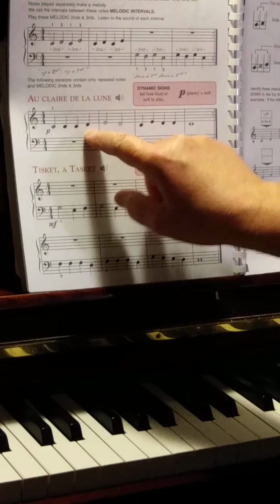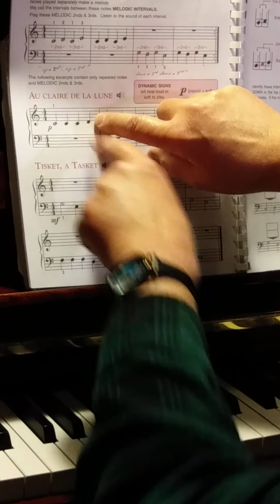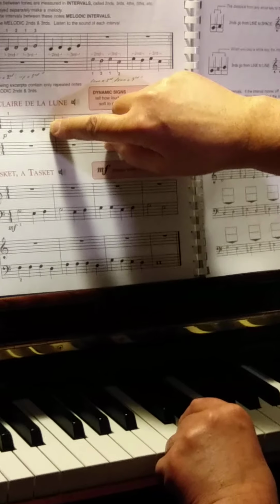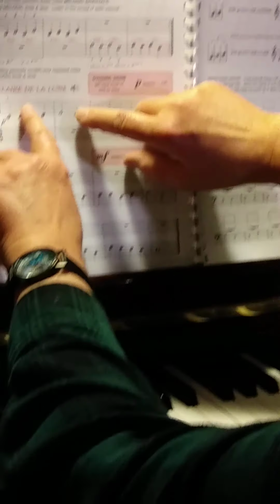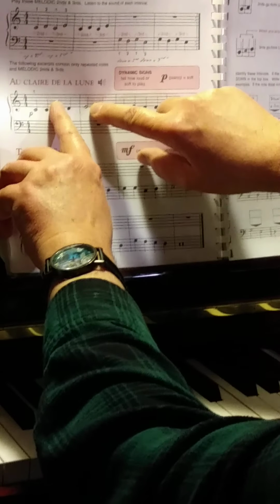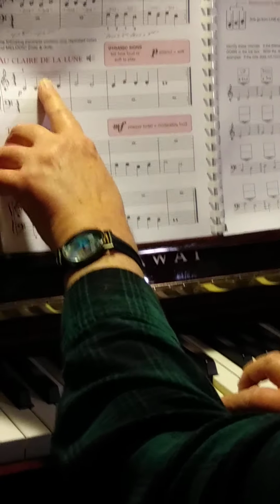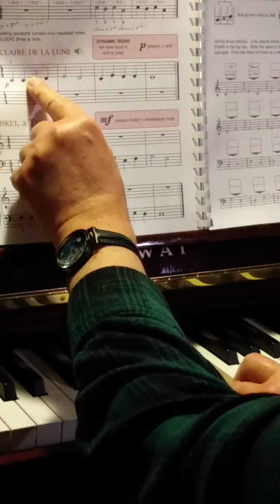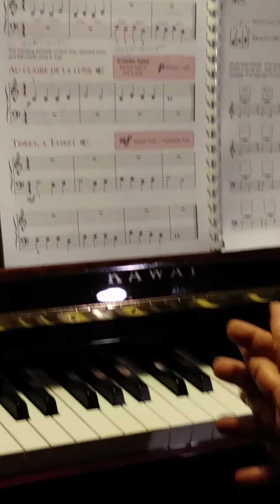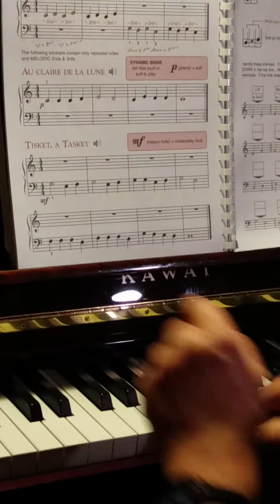As we look at Clair de Lune, we have some C's. Then we go C to D. C to D is a second, because C is the first note, and then we go up to the next note. When we're going from D to E, from D to E is a second. Now D is the first note, and E is the next step up. So that's a second. So it depends on what note you're counting as the first note as to whether it's a second or a third.